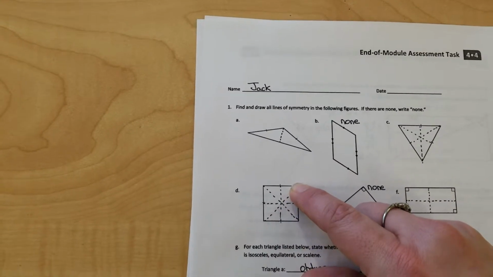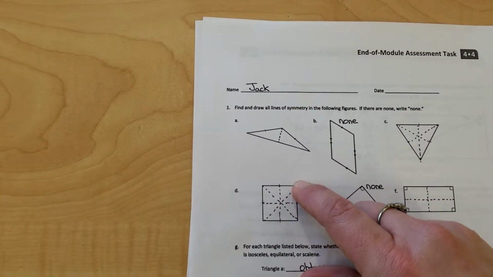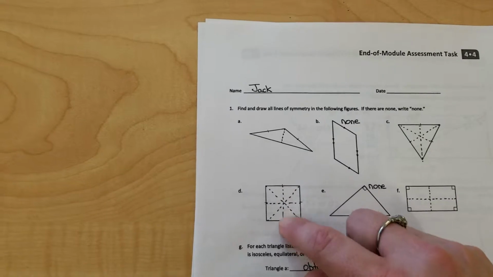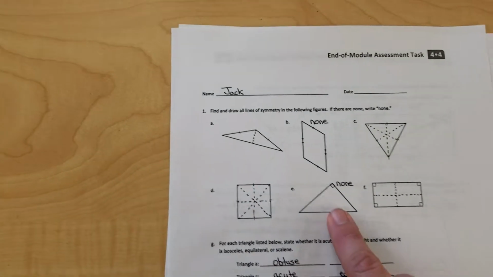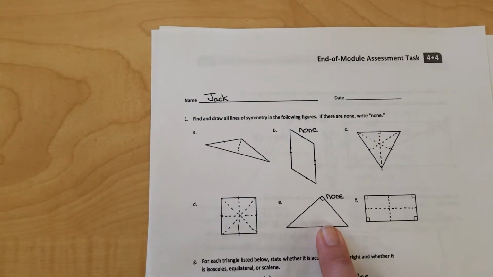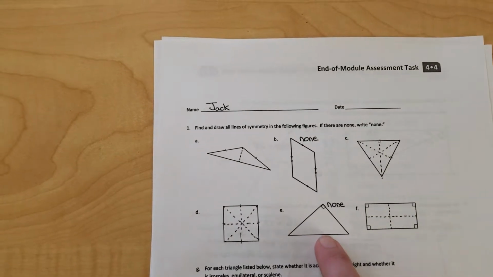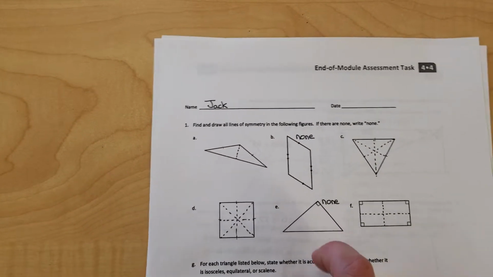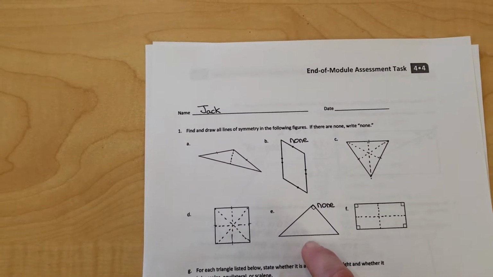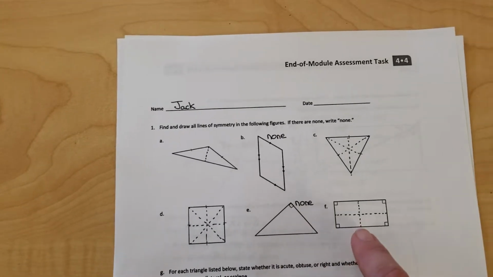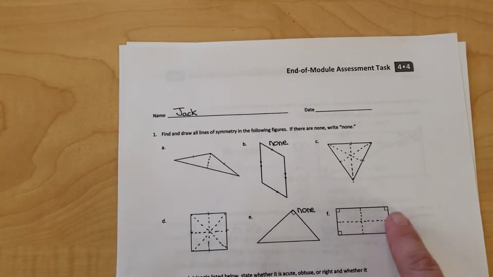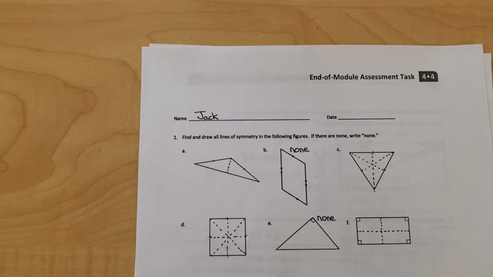From one corner to the other, that's 1, 2, 3, 4. This triangle has no lines of symmetry because it doesn't have any hash marks to show you that the sides are the same. And this rectangle has just 2 lines of symmetry. All right, let's look at the next one.